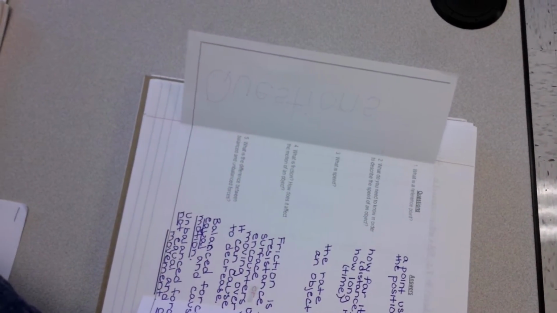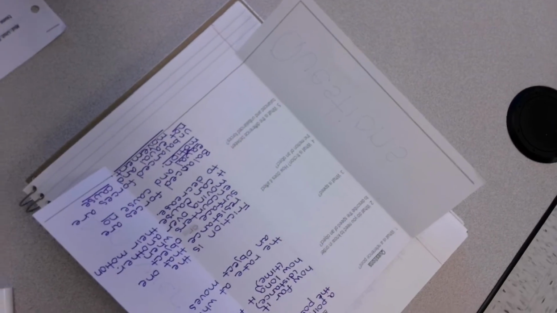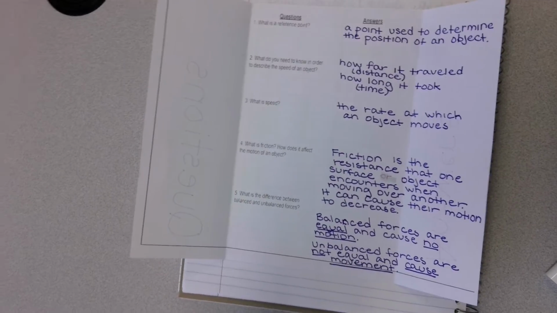All right. Camera's all messed up. Let me fix it. Sorry, guys. I didn't realize camera was all messed up.